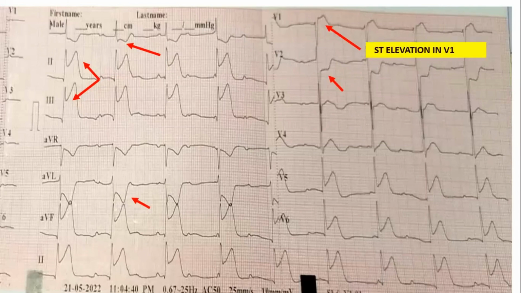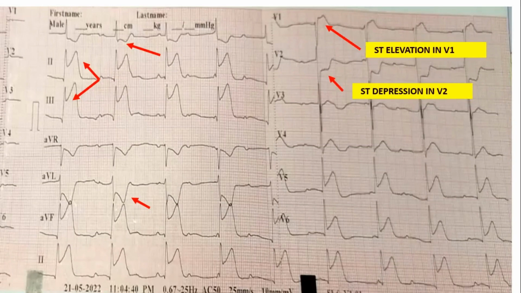Now you can see, I've marked the arrows for your help. There is an ST elevation in V1. There's no doubt, very clear ST elevation. Now there is ST depression in V2. There is an R wave in V2, but for a posterior wall MI, considering the leads are placed properly, which definitely they should be, in V2 the R will be more than the S, but this is not the case over here.